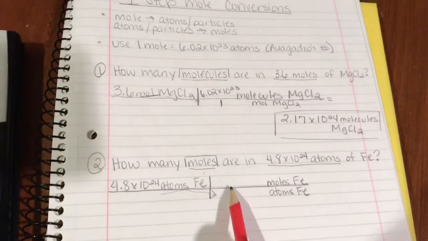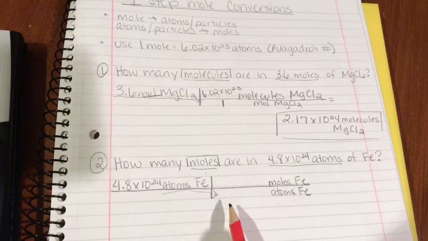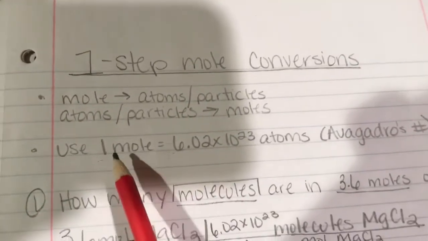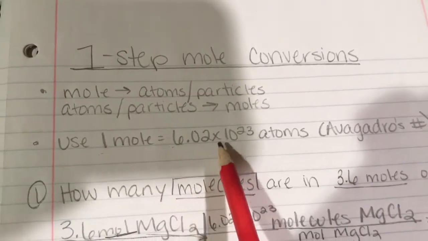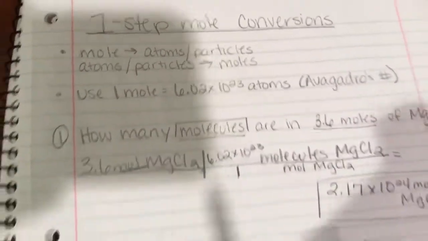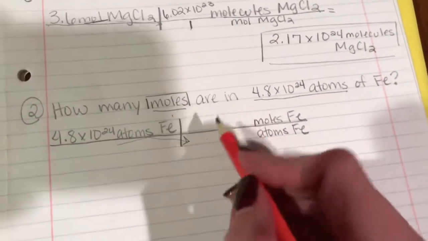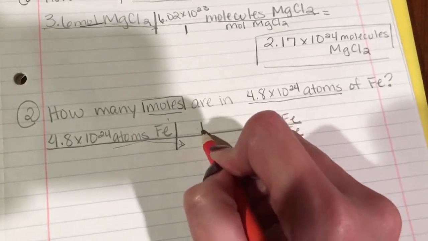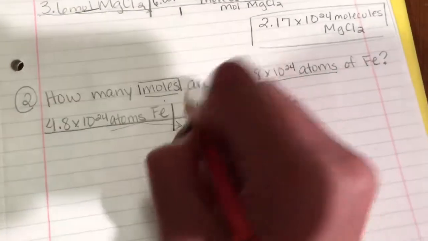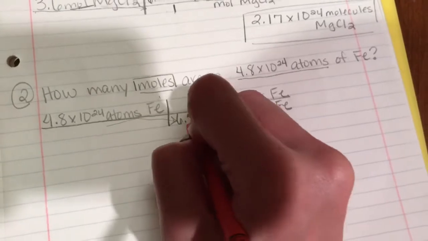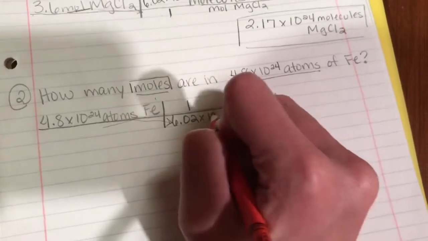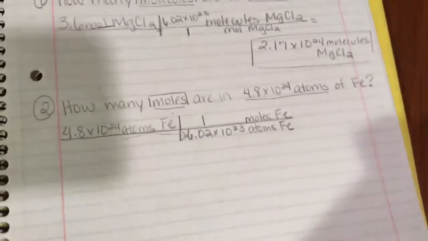Now, in order to figure out what numbers go here, I look back at my conversion factor. What I know is that 1 mole is equal to 6.02 times 10 to the 23rd atoms. So I'm simply going to plug that in down here. Where it says moles, I'm going to go ahead and just put 1. And where it says atoms, I'm going to go ahead and write Avogadro's number, 6.02 times 10 to the 23rd.